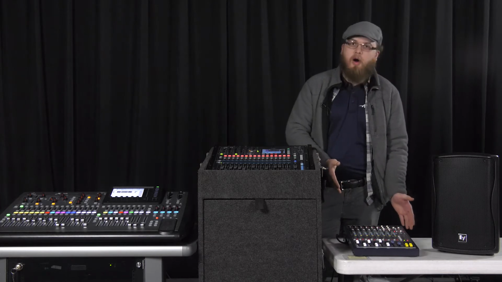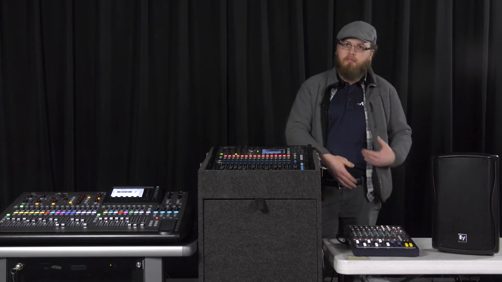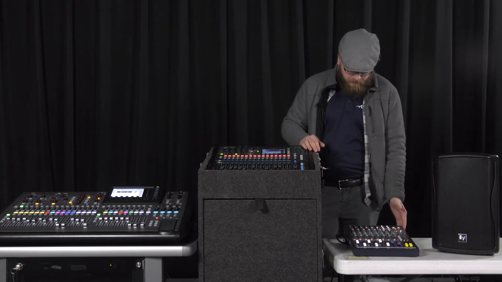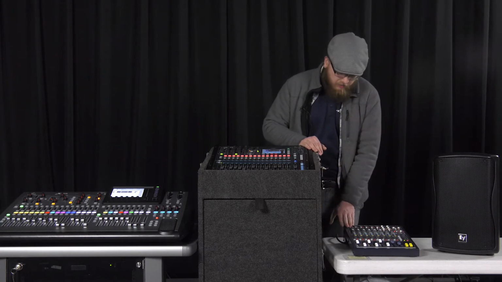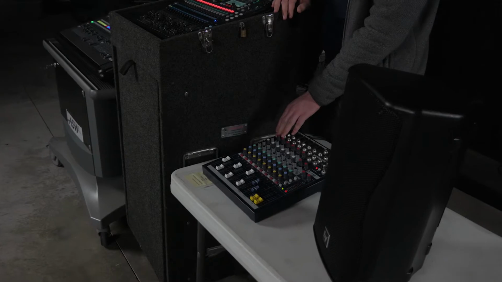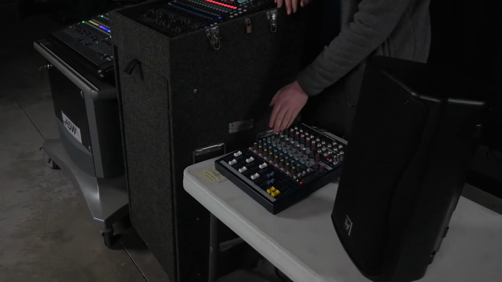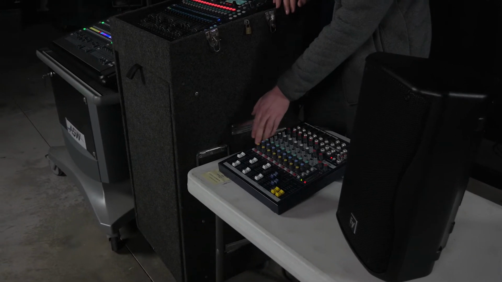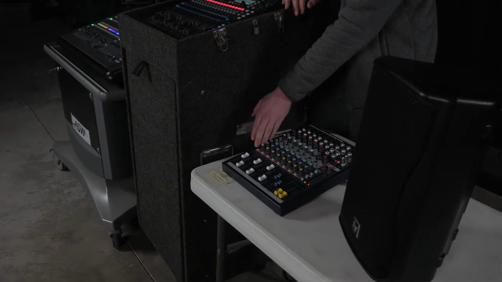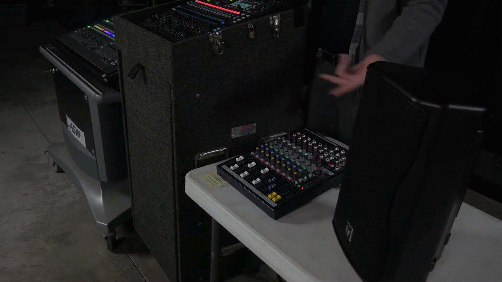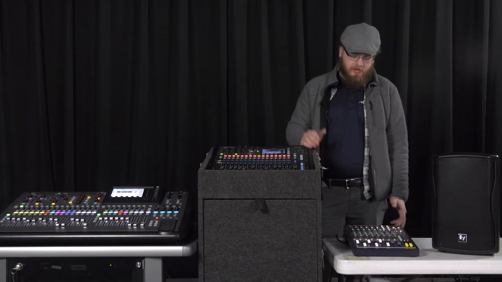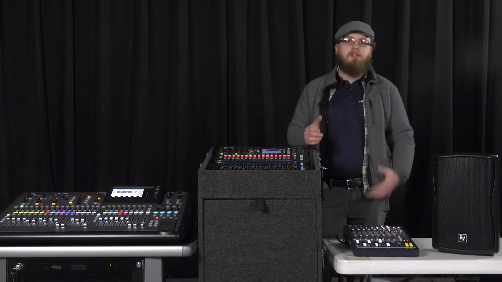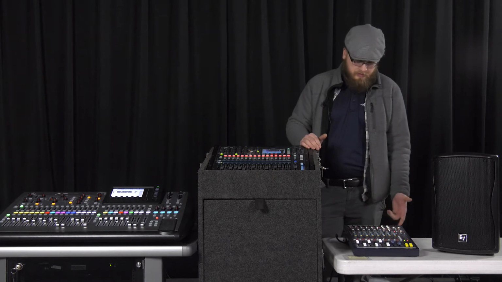It's a little smaller, but they get bigger and they all kind of work the same. You're probably used to this kind of thing. You've got your inputs at the top, and then your preamp gain, and then maybe some EQ, a few aux sends, a pan, a mute and a pre-fade listen, and your fader. Pretty simple, pretty typical analog board for many, many years. Hasn't changed much because it works and it's pretty great.